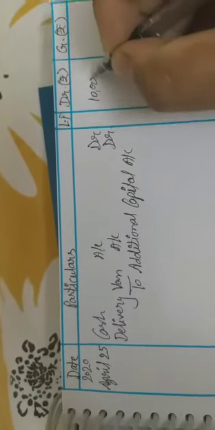So cash is of rupees 10,000 and delivery van is of rupees 50,000, and the total amount of 60,000 is introduced as additional capital.